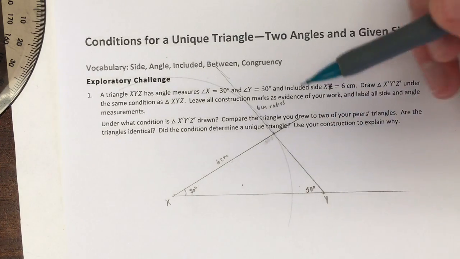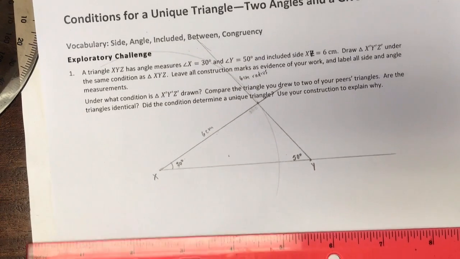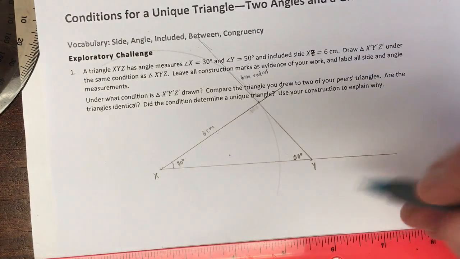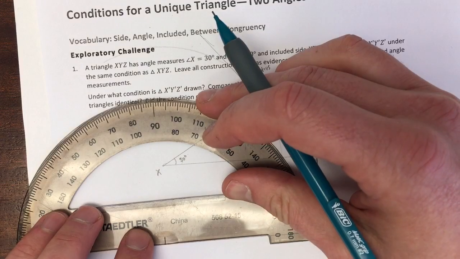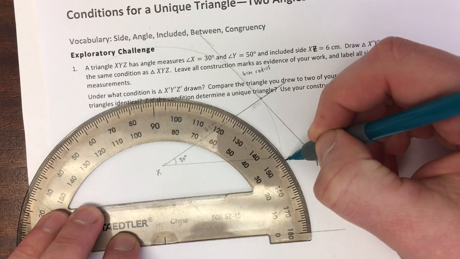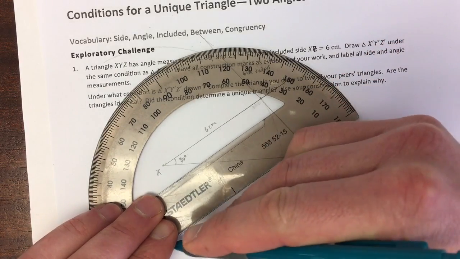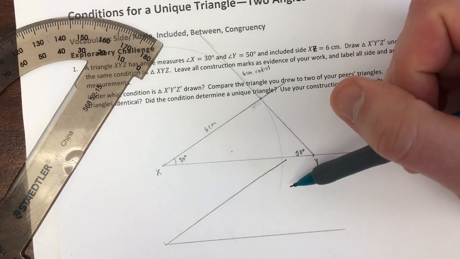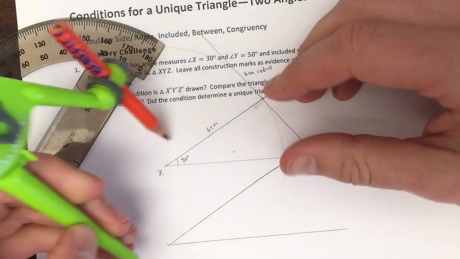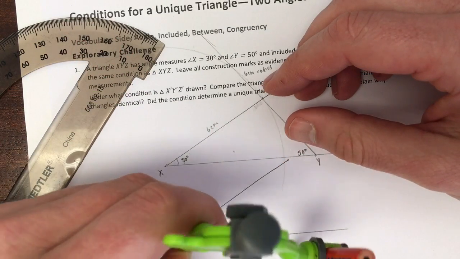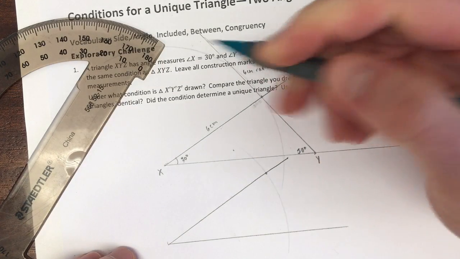And it's kind of unique, but if I were to create a triangle and I made this 30 degrees, what you're going to notice is the moment that I swing my radius again and get this point, I could actually go a different route.